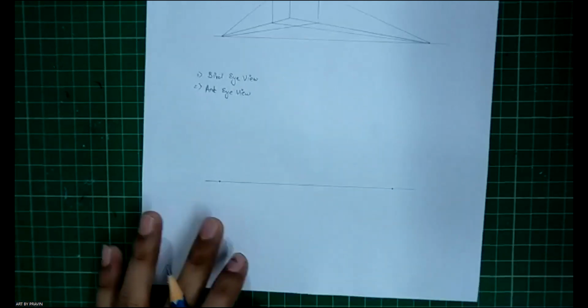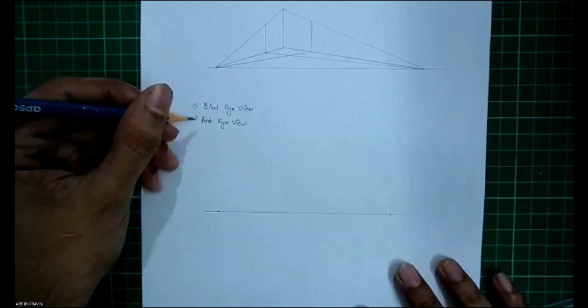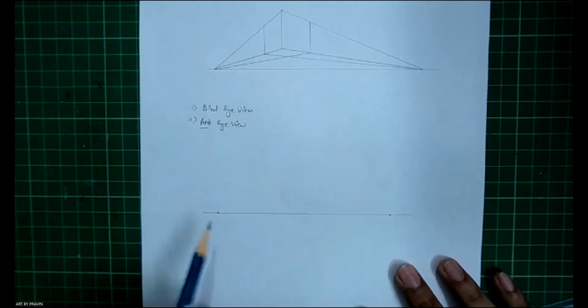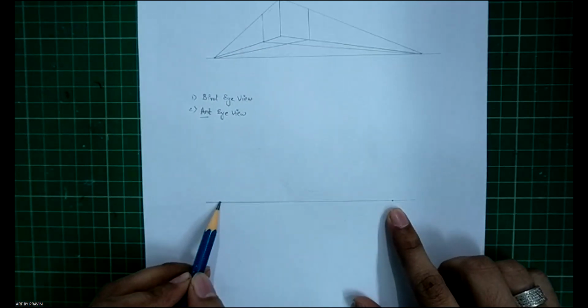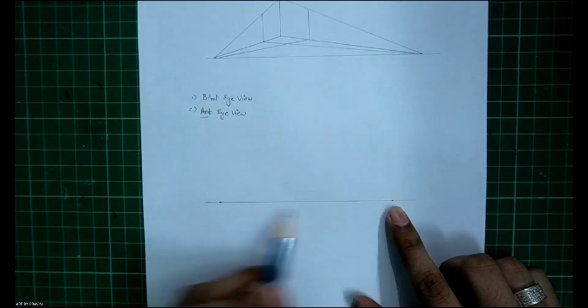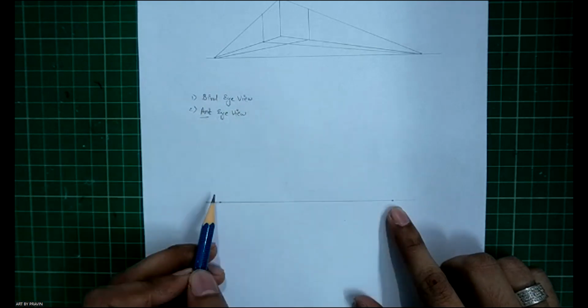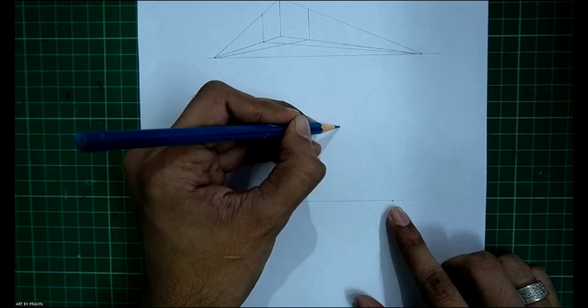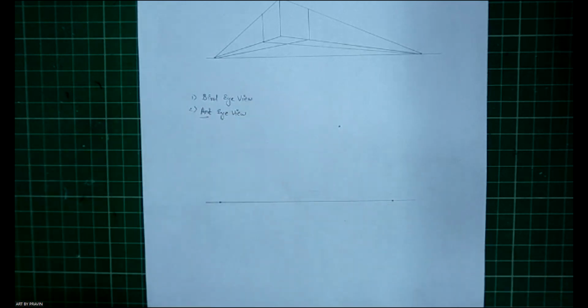So for example, if you want to make an ant eye view drawing, you can take your third point anywhere, but make sure that it is between these 2 points, in this area. So anywhere you can take your third point. For example, I'm taking my third point over here, right?